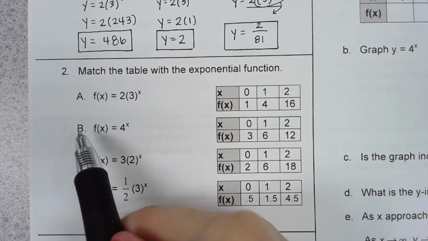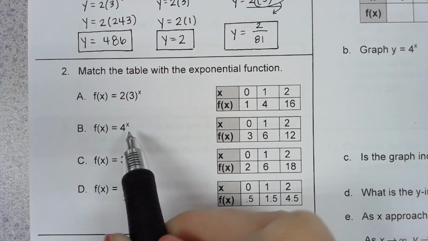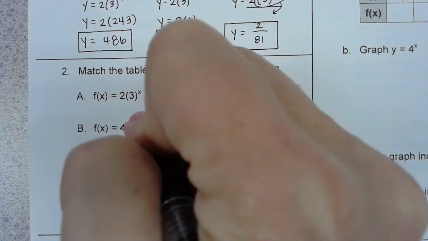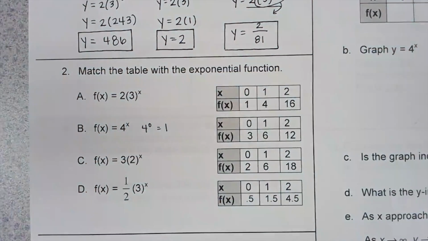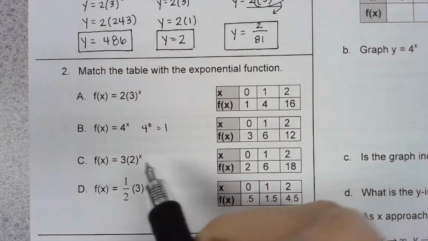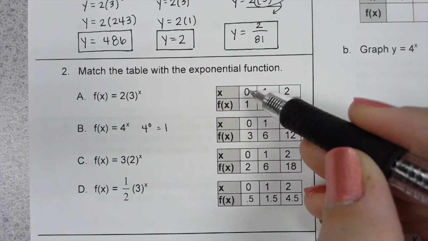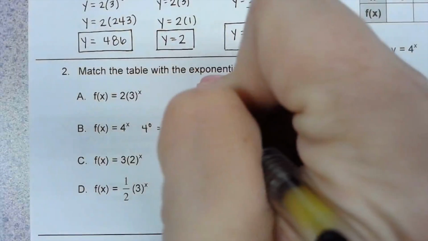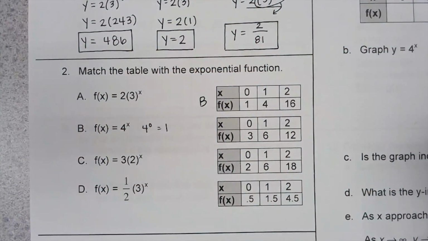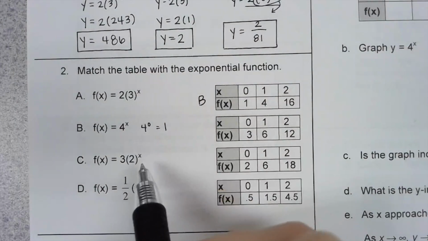On this one, let's start with B. So on B, when I plug in the number 0 for x, 4 to the 0 power is going to give me 1. So on this problem, when I plug in the number 0 for x, I get out the number 1. That's how I know that B is going to match with this table up here, because on this table, when I plugged in a 0, I got out a 1. You could draw a line connecting them. I'm just going to write the letter B next to this table so I know that that's the table that goes with B.